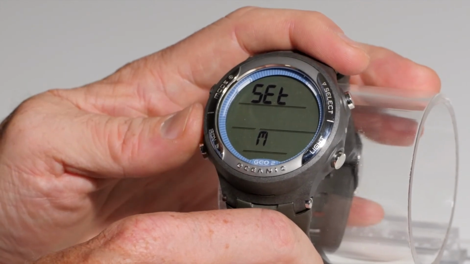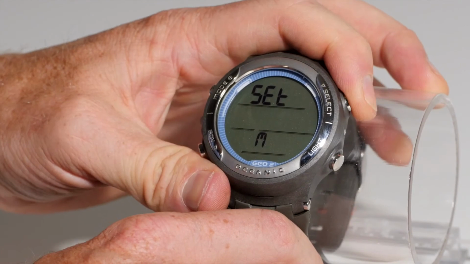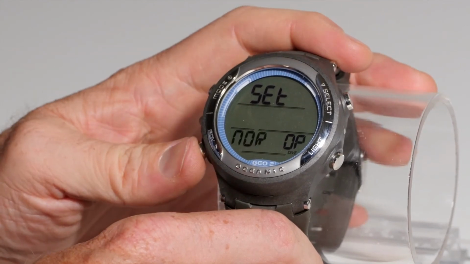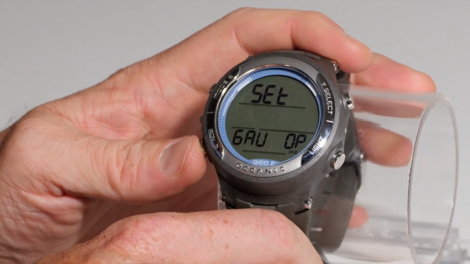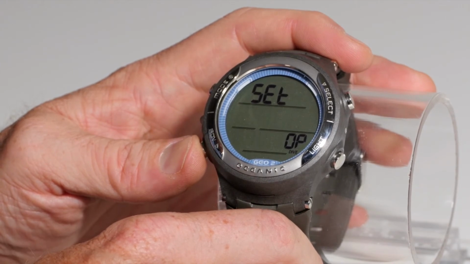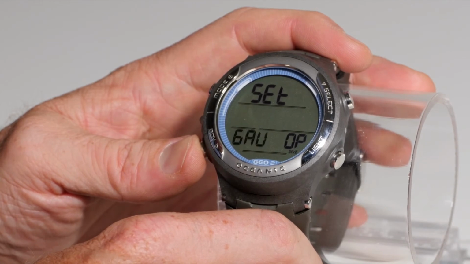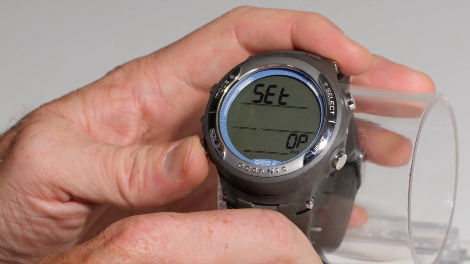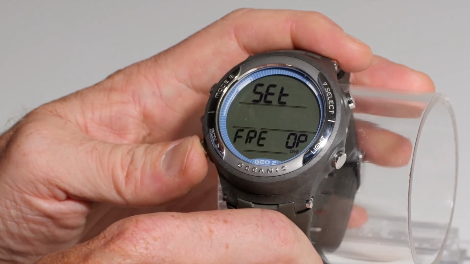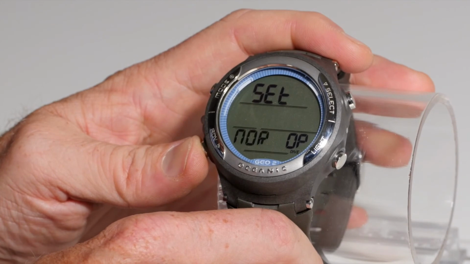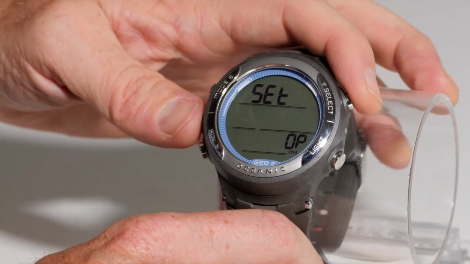The Set In menu is for mode. You have the ability to change it from normal dive mode to gauge mode. Gauge mode will turn the computer into a digital depth gauge. If the unit is placed in a gauge mode and you do a dive, once you exceed 8 feet, the computer will switch into gauge mode and you will no longer be able to enter normal mode for a period of 24 hours. You can also change it to free dive mode. Normal operation is probably what you want to be in.